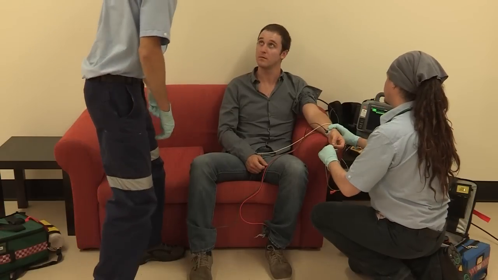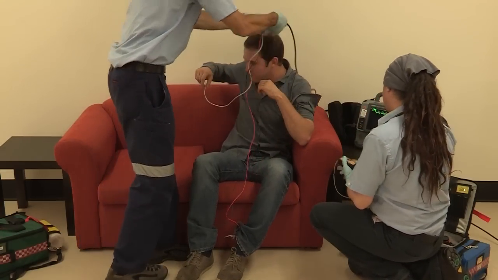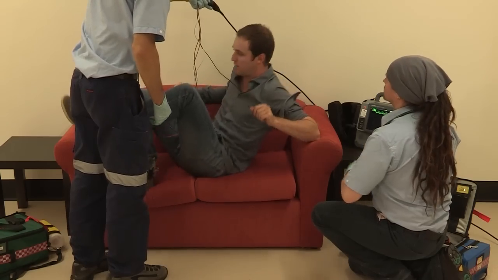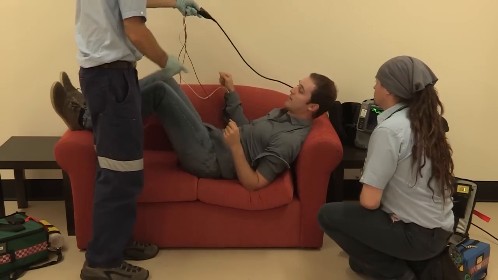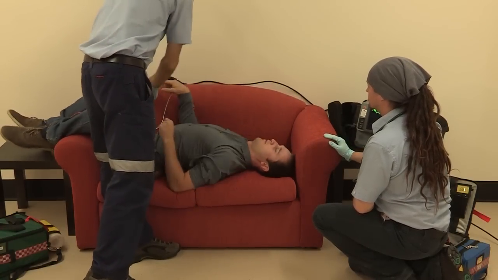Assess your patient and complete a full set of baseline vitals. If the patient appears poorly perfused, apply oxygen and move them to a position of comfort, ideally reclining if possible. If they have difficulty breathing, you may need to use a semi-recumbent position.